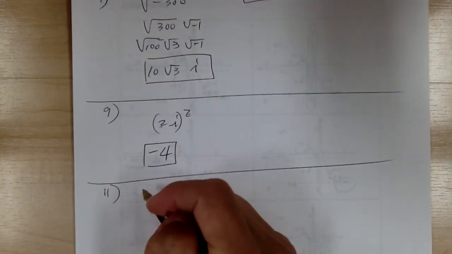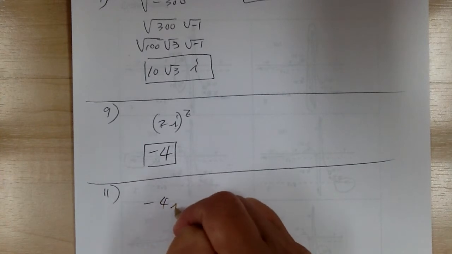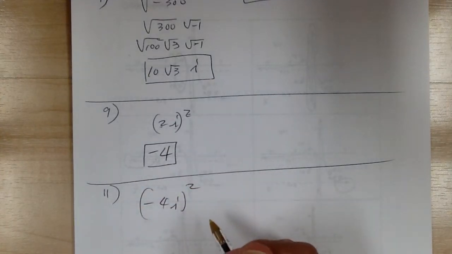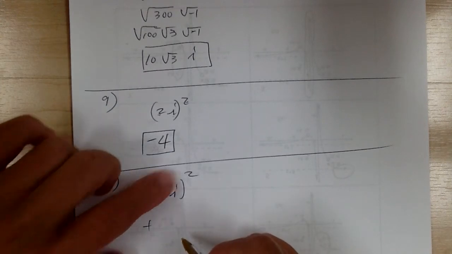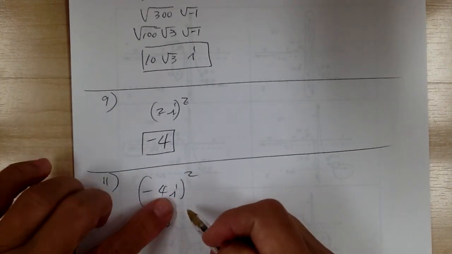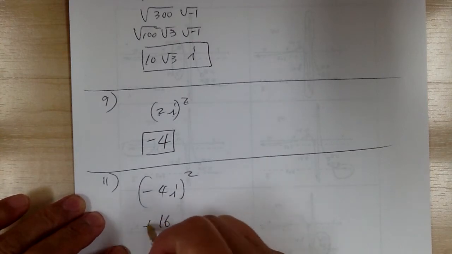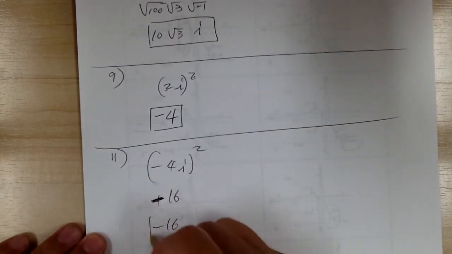Number 11. You have (negative 4i) squared. Again, you have to square each part. Negative squared is positive, 4 squared is 16, and i squared is negative 1. So the answer will be negative 16.